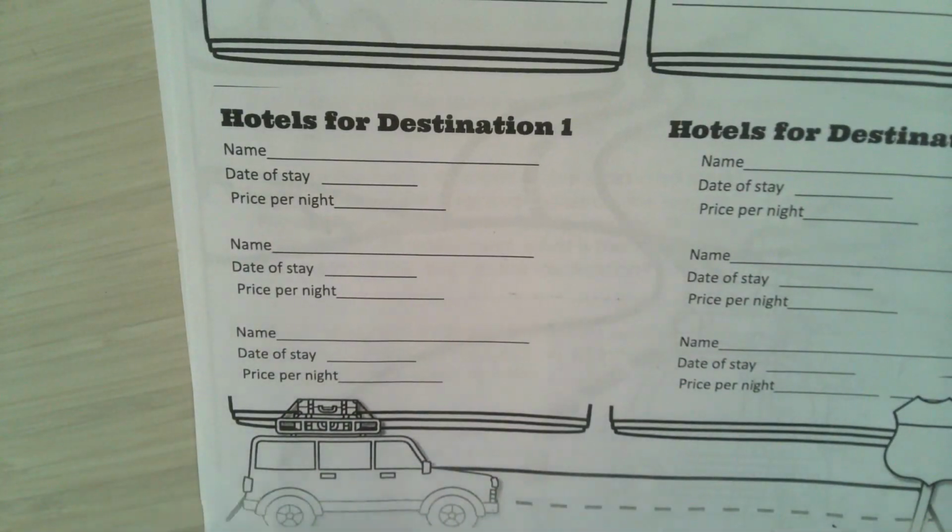Now, kids, if you need more hotels and destinations, I have extras here if you want to research more for your hotels and destinations, because this is the research phase right now. You don't have to make your final choice yet. Today is research. Here are a few more papers for you to use.